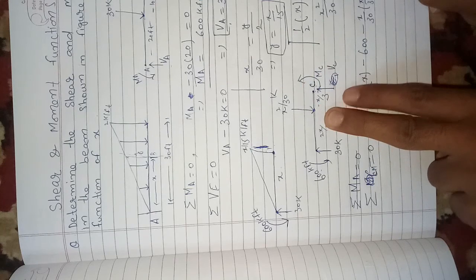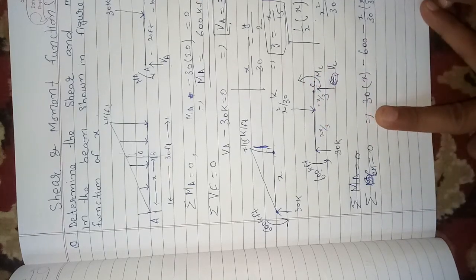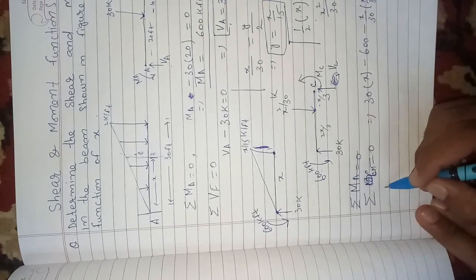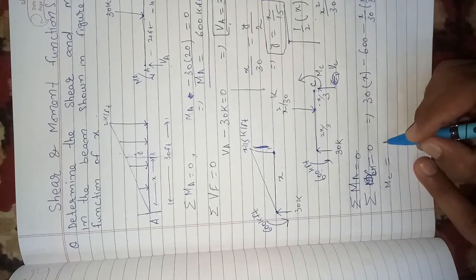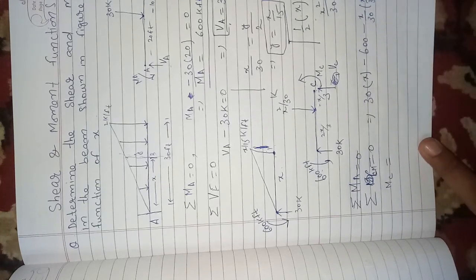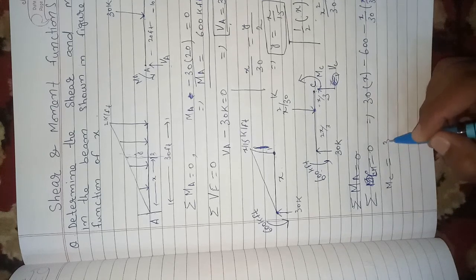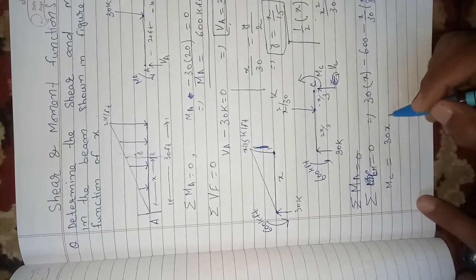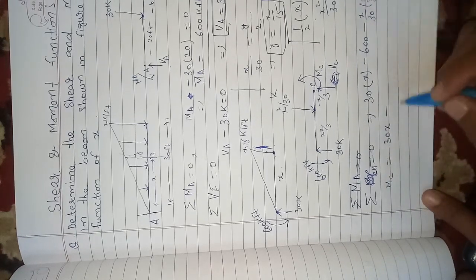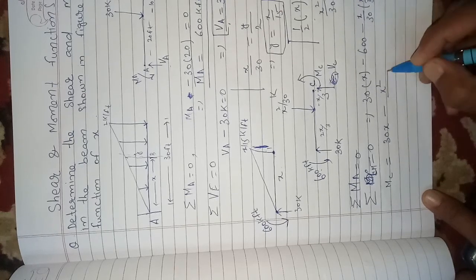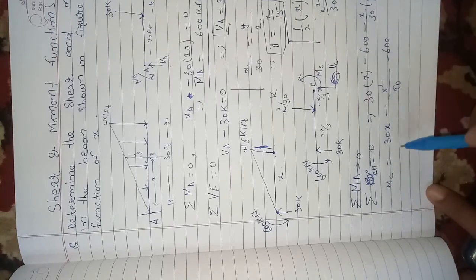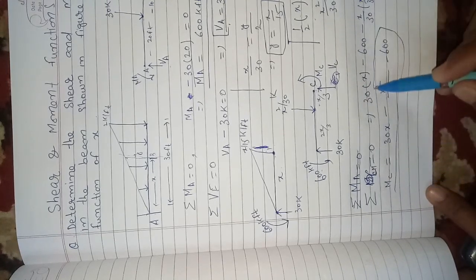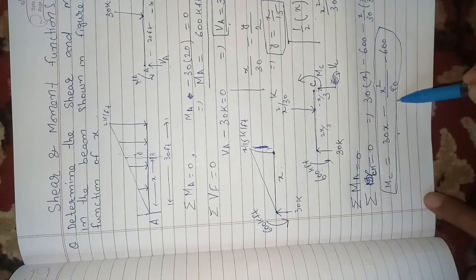This will also try to rotate the beam in the downward direction, so this will be minus MC, which equals to 0. So I can write MC equals to 30x minus x cube by 90 minus 600. This will be the moment at point C as a function of x.